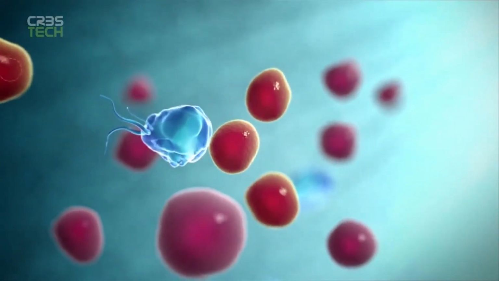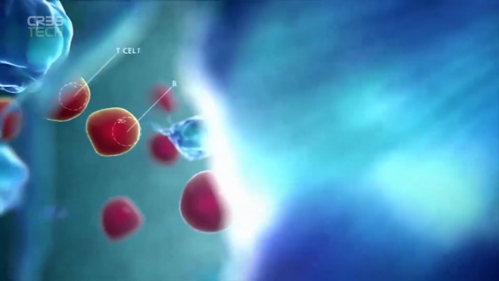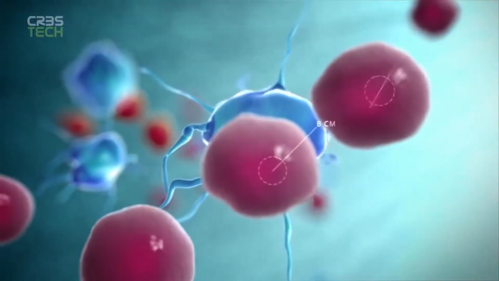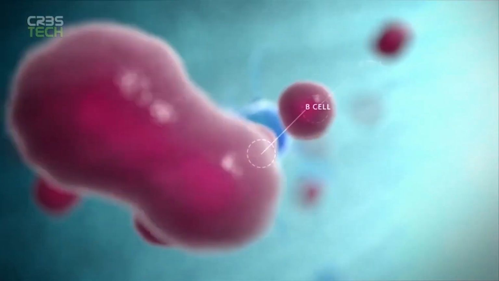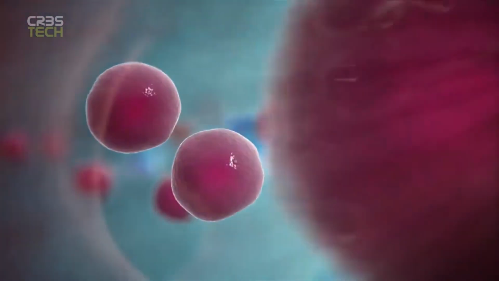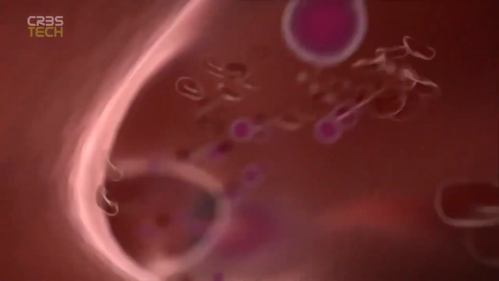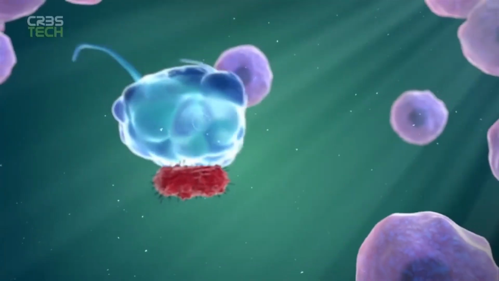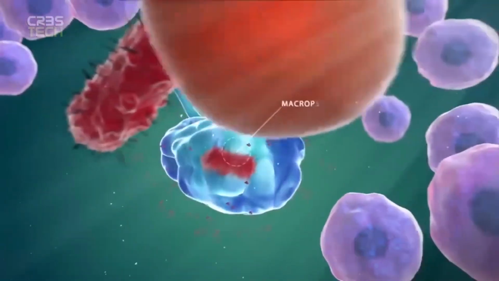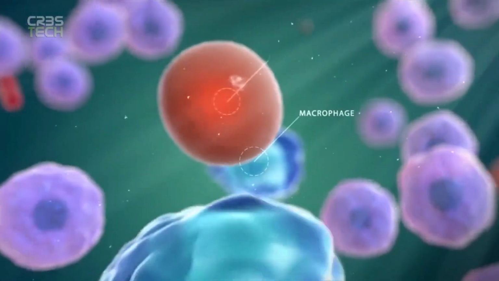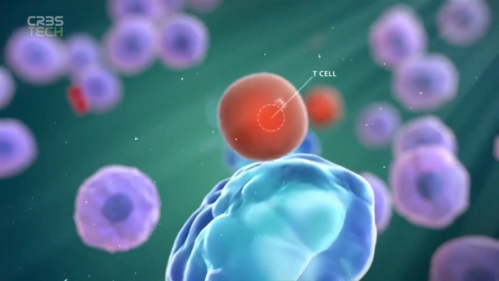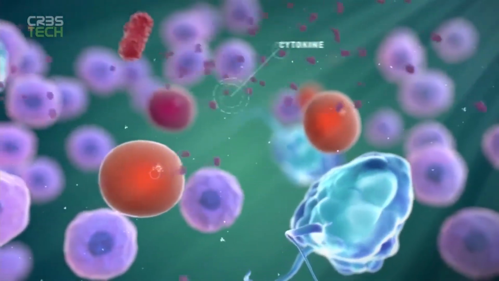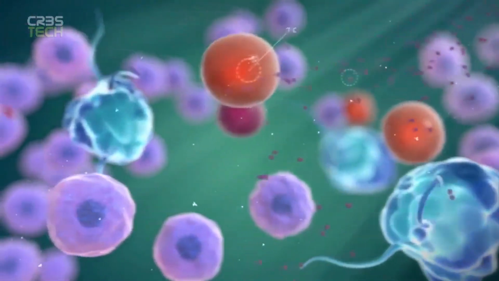After this activation, the T cells and B cells divide until a large quantity of these cells has come into being. The T cells and B cells go to the spot of the inflammation. At the spot of the inflammation, the T cells help the other inflammatory cells to attack the bacteria as effectively as possible. This way, they help the macrophages to make more cytokines, which are the inflammatory substances.